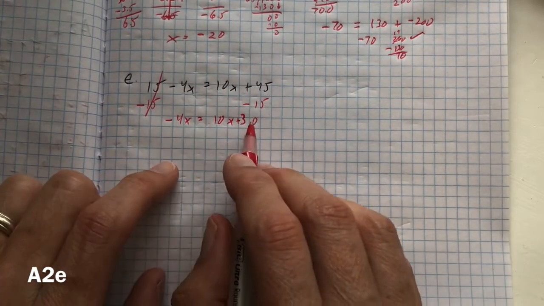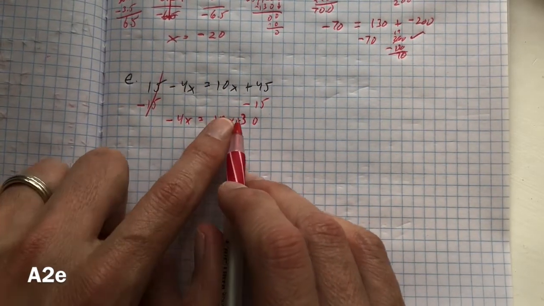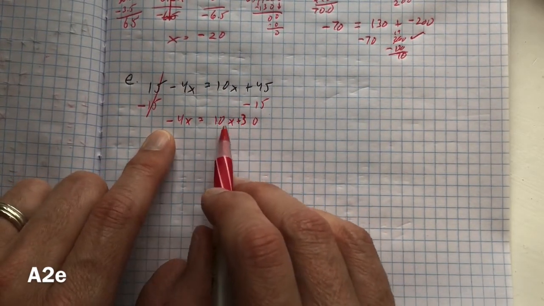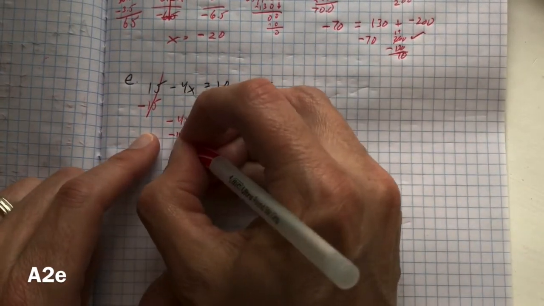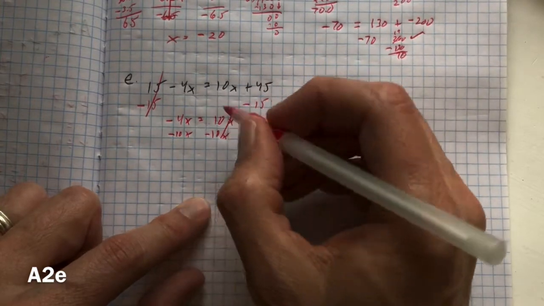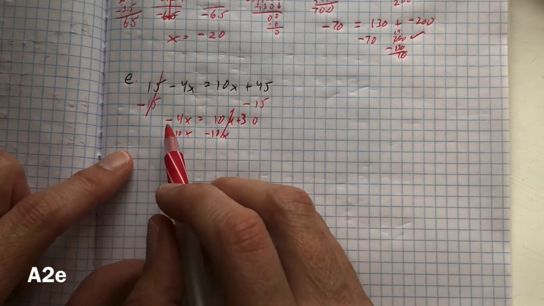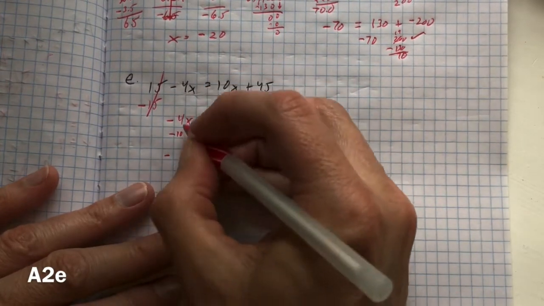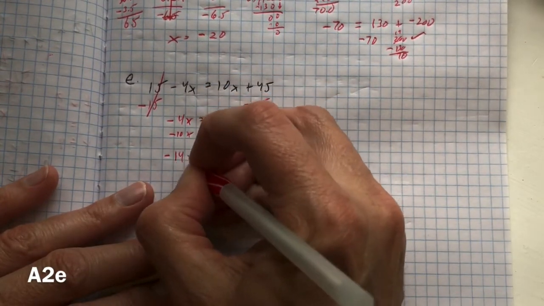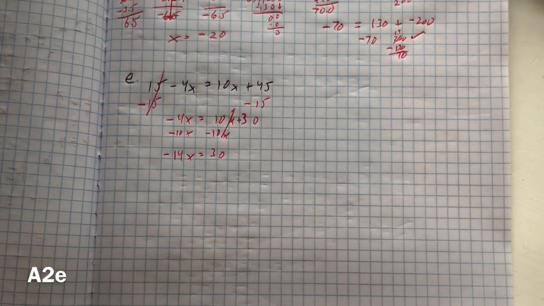Then I have this other one here too, and we get the pouches together. Well, I got to get them on the other side over here. So this is a positive 10x, so you just subtract it. So minus 10x here and minus 10x here. This cancels. Now look at this. These are both negative. So same signs, add and keep. This is going to end up being a negative 4 plus 10, which is going to be 14x equals 30.